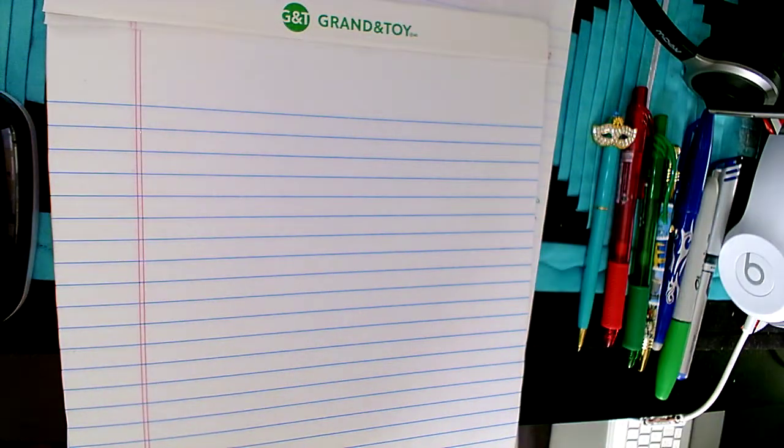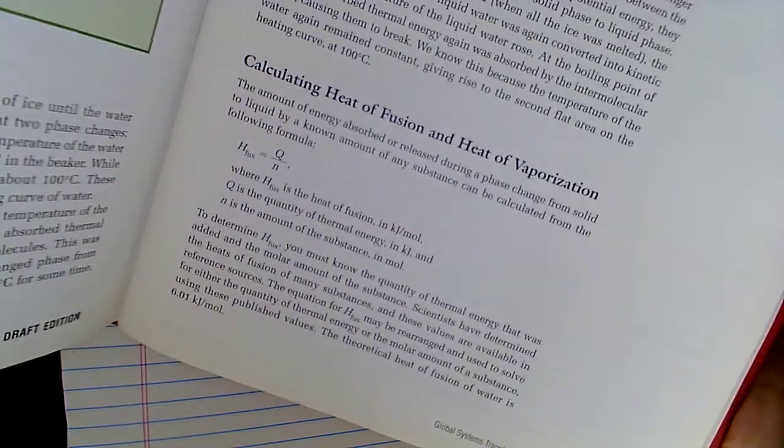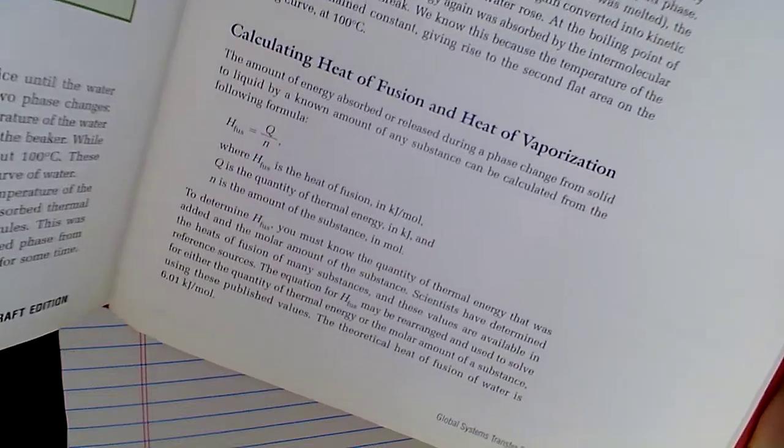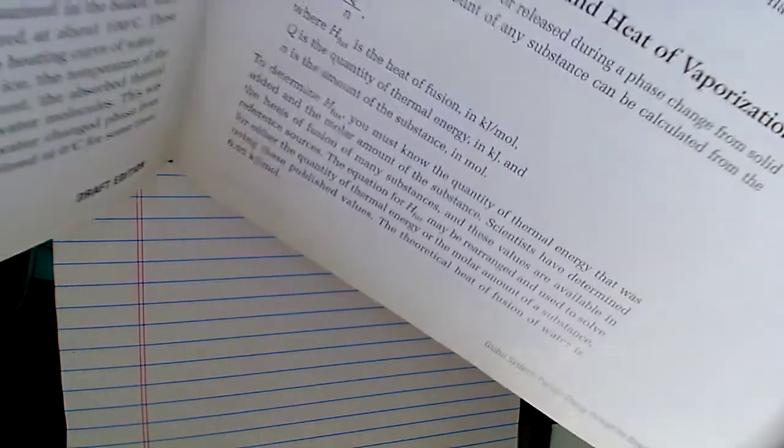Okay, so we're working on page 385 or so. I might have a different edition of the textbook than you do, but it's the one with a windmill on it. So this is where we're at.